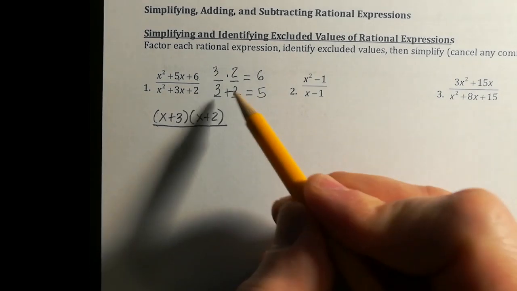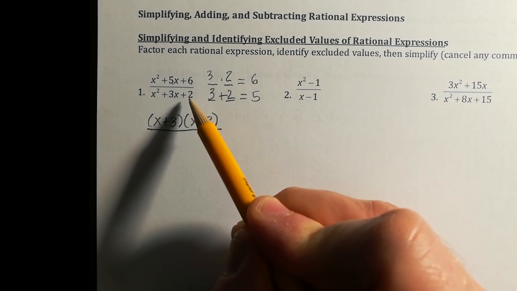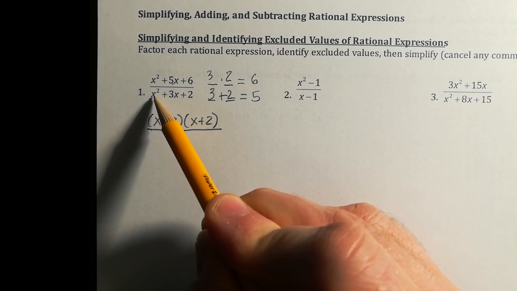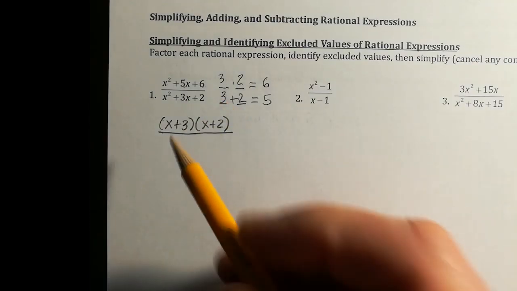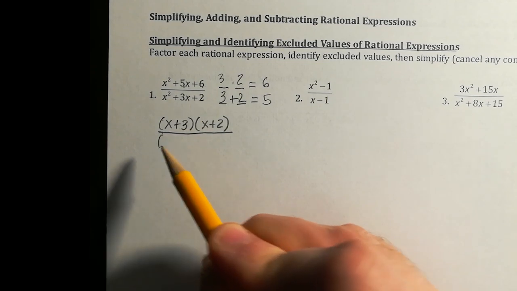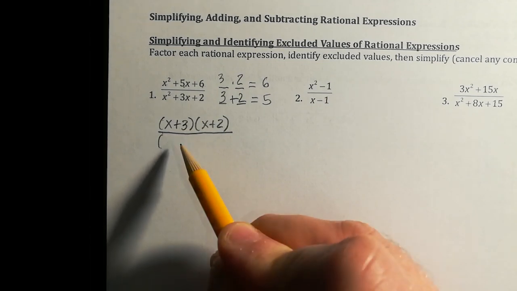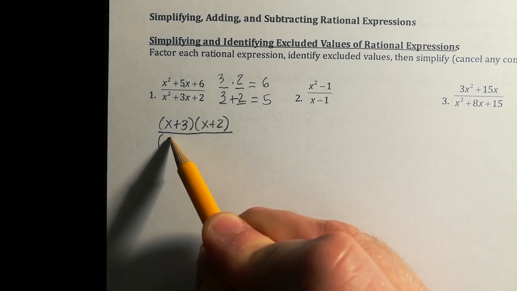In the denominator here, I also have to factor that. That one I'm not going to write out like this, but it's the same deal here. It's a trinomial. We have to find two numbers that multiply to 2 and add to 3. Well, that would be the numbers 2 and 1.